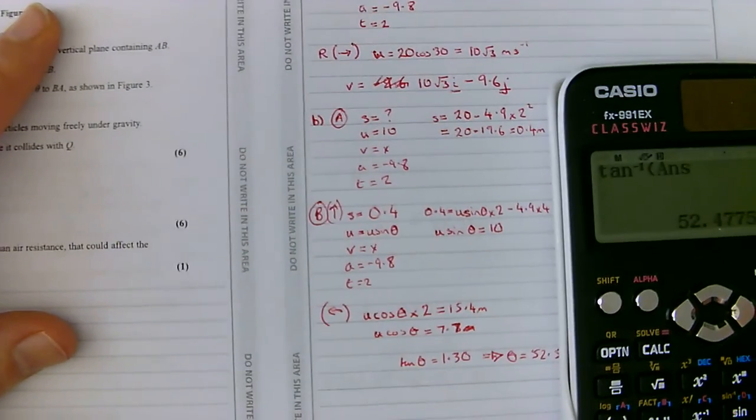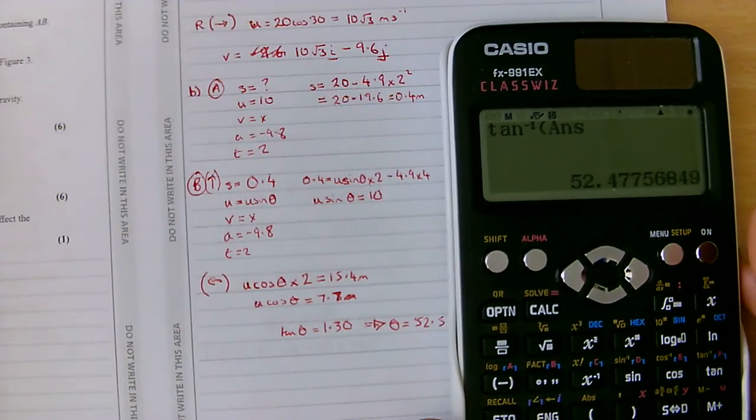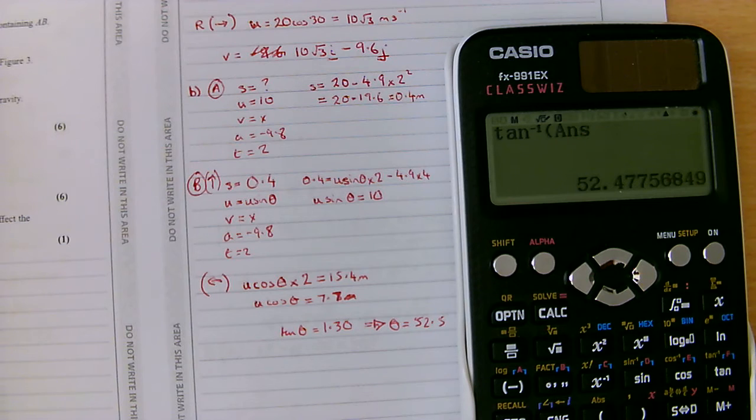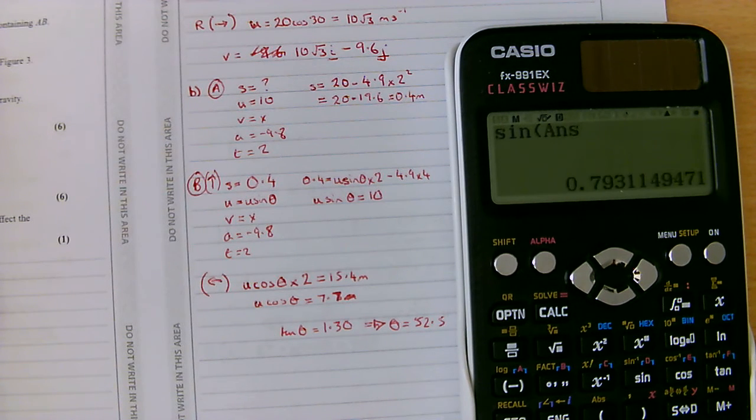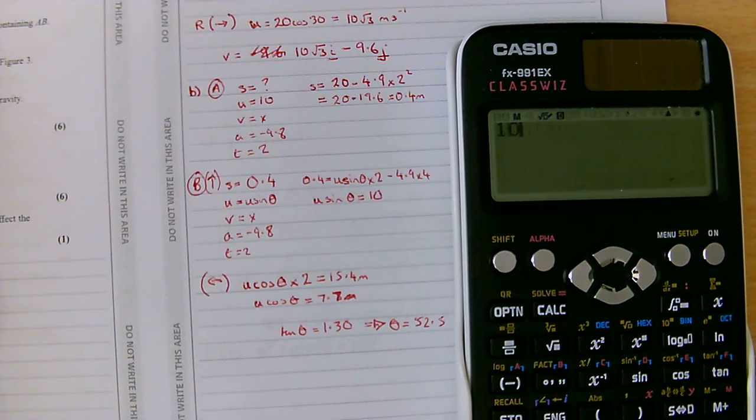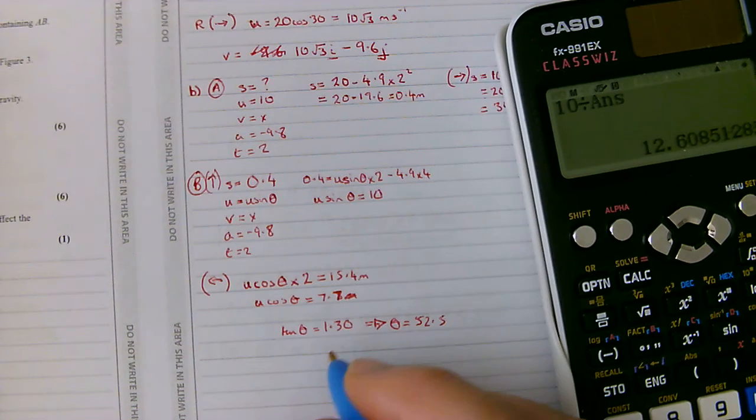I'm then going to use my fact that U sine theta equals 10. So I'm going to sine my answer and do 10 divided by that, and that should give me my U, which is 12.6 meters per second.